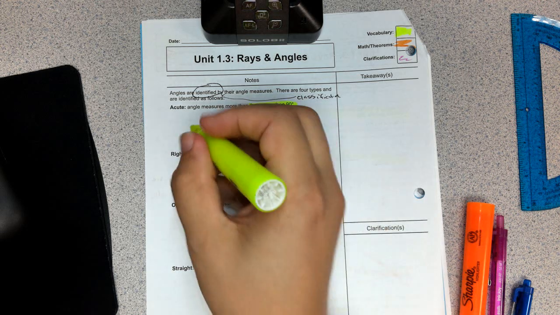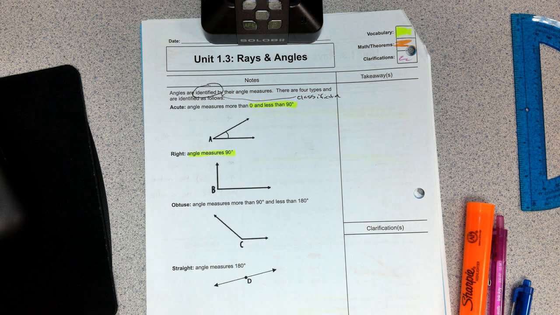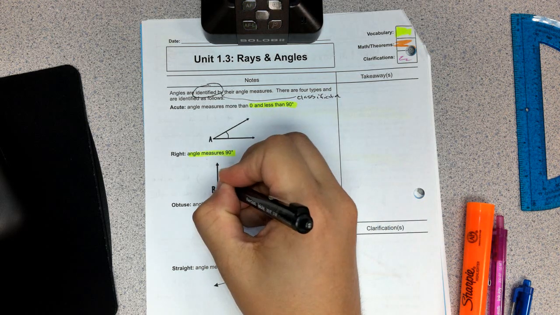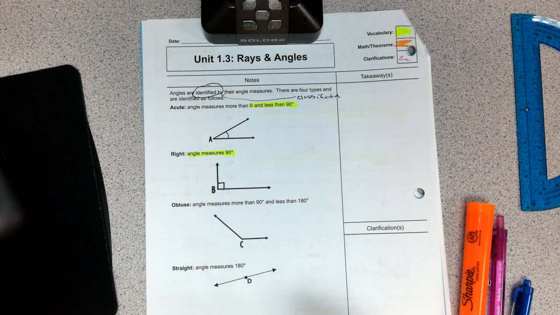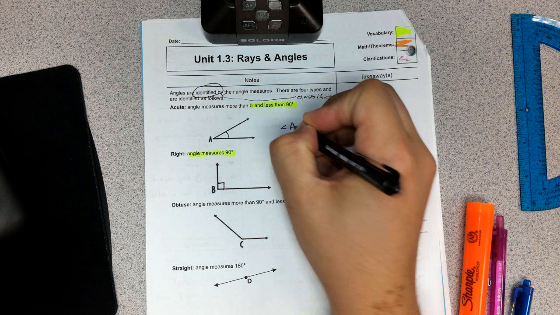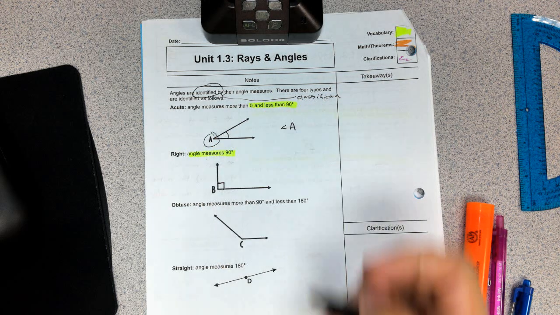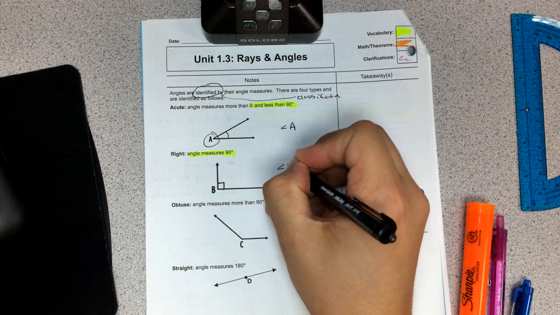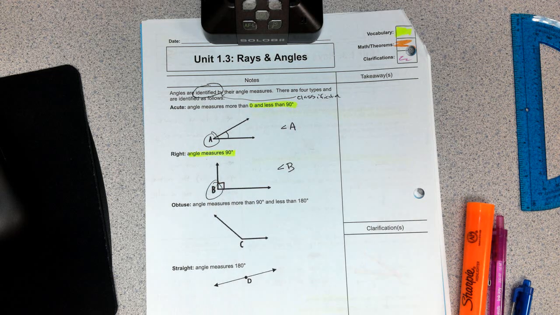Then we have a right angle, which measures exactly 90, which means that we need to add our little box here to denote that it is a 90-degree angle. Remember, the acute angle up here is named angle A by its vertex. This would be angle B because of its vertex.